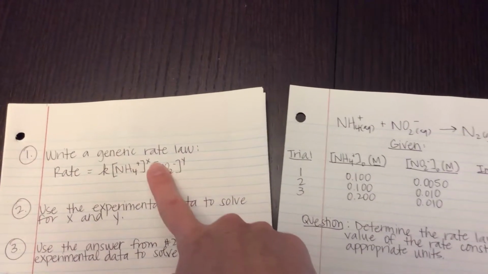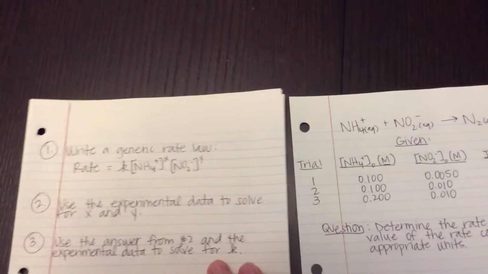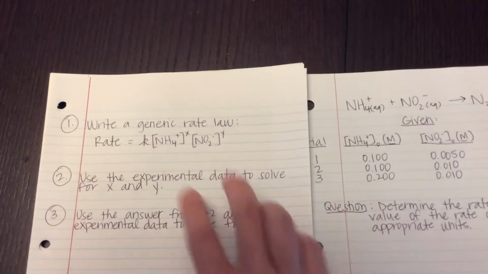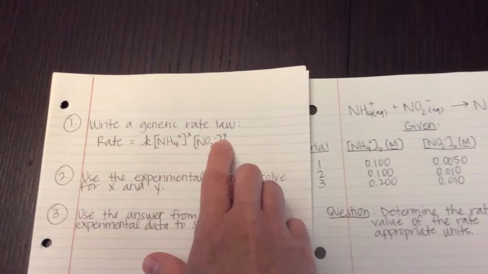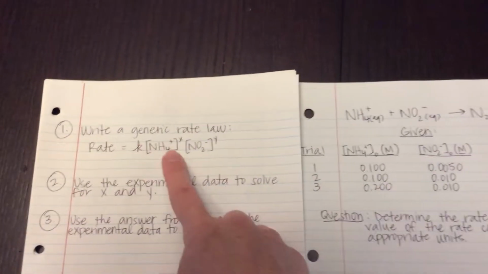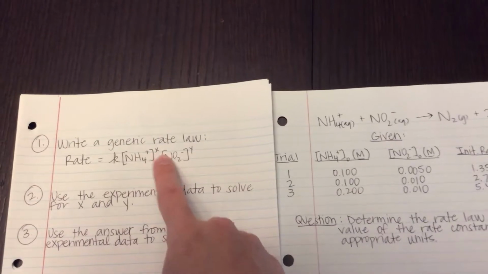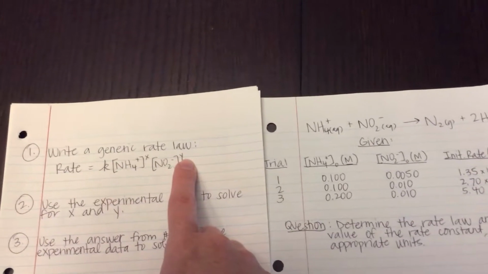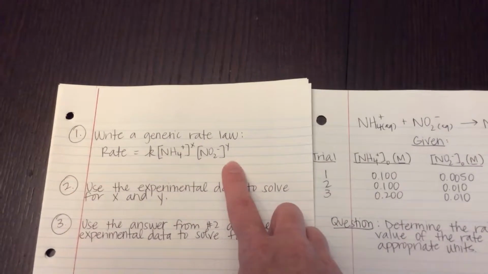If you want to use A and B or P and Q, whatever variables make you happy, that's completely your choice. But we're taking our reactants because this is the method of initial rates. So we're using our reactants. We're just putting a generic variable there and a generic variable there. We're not even concerning ourselves with these products. So don't let that fool you.